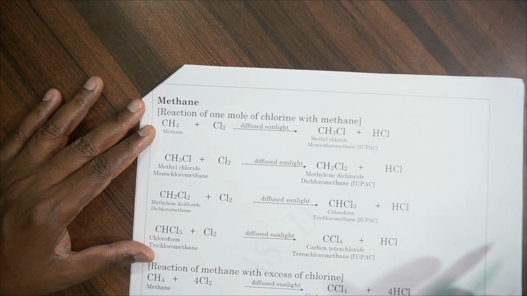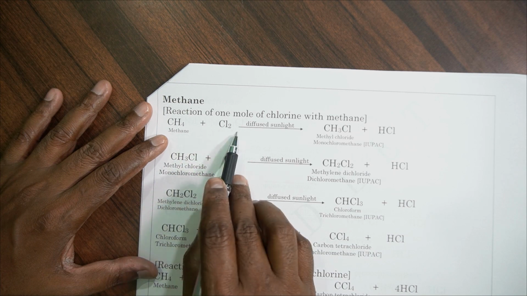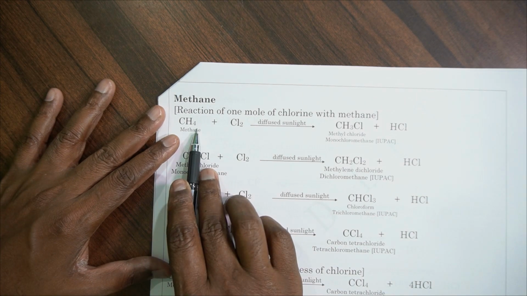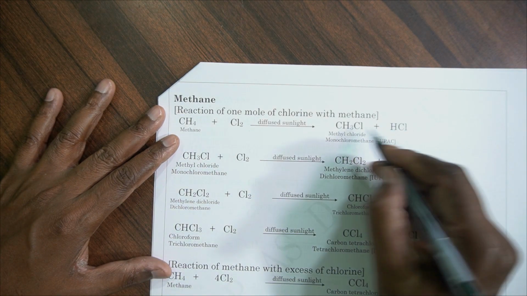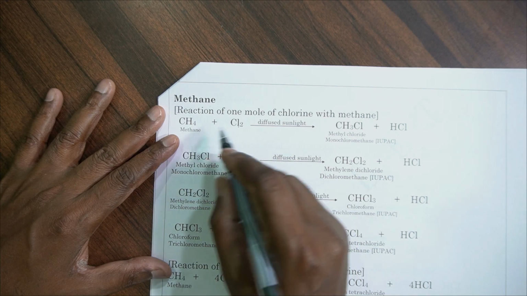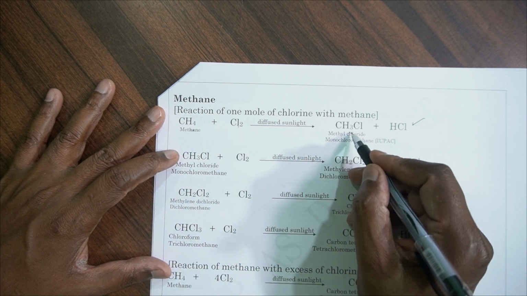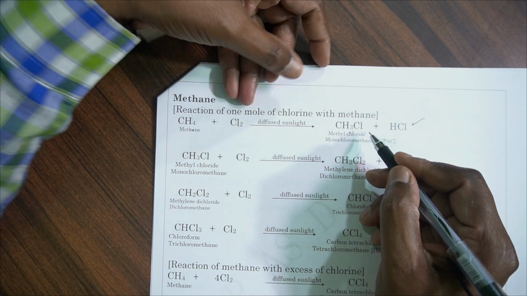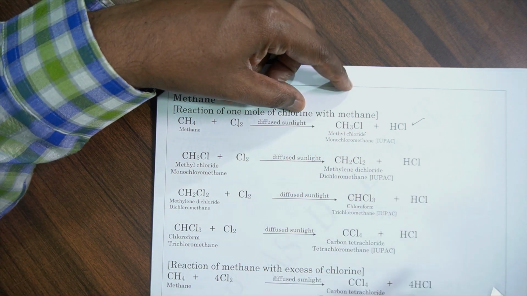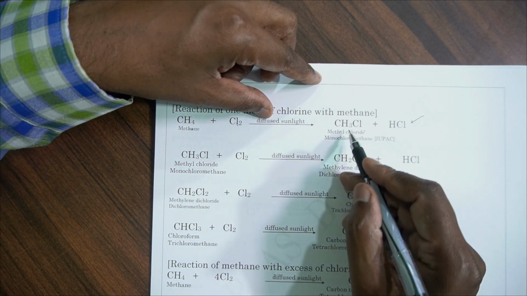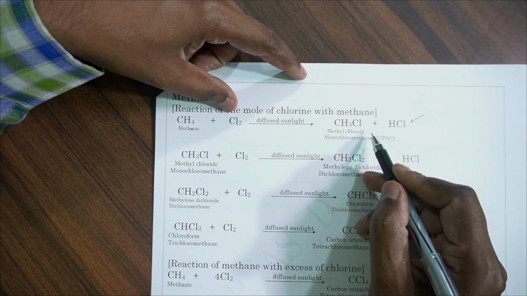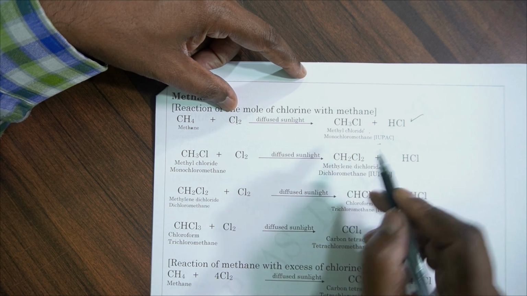Now let's have the reaction. Methane plus Cl2. You see there are 4 hydrogen atoms. One is removed. One chlorine. Okay. And one hydrogen, HCl, the chlorine will go to the place of hydrogen. So CH3Cl, one chlorine has come to the place of hydrogen. So one hydrogen less. So methane, it is called methyl chloride or monochloromethane.